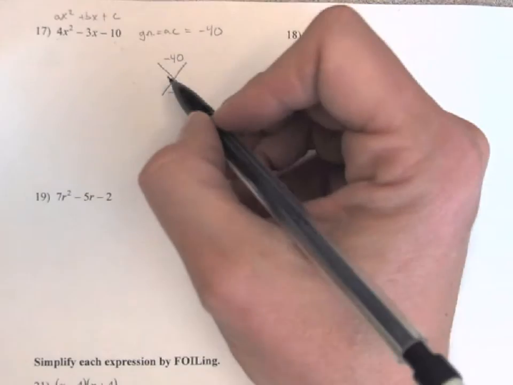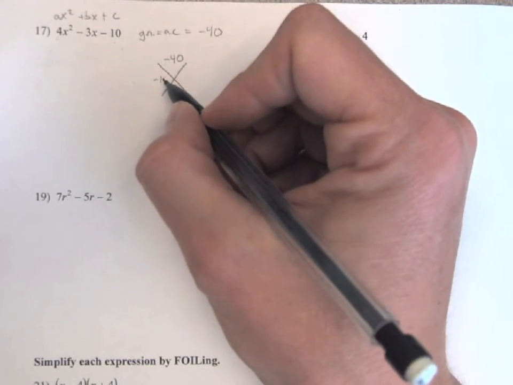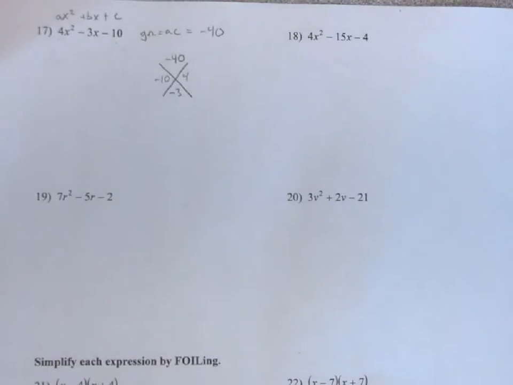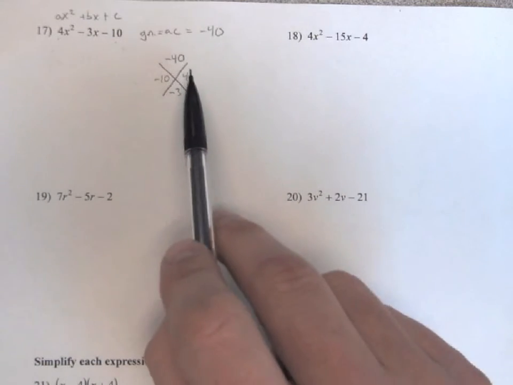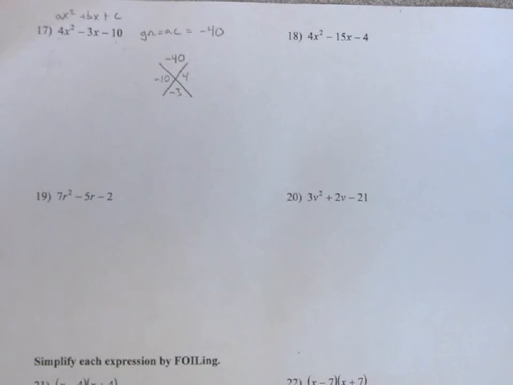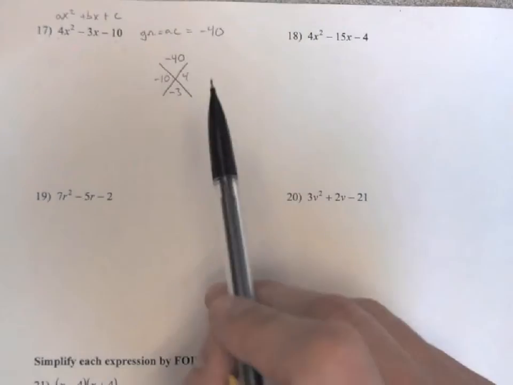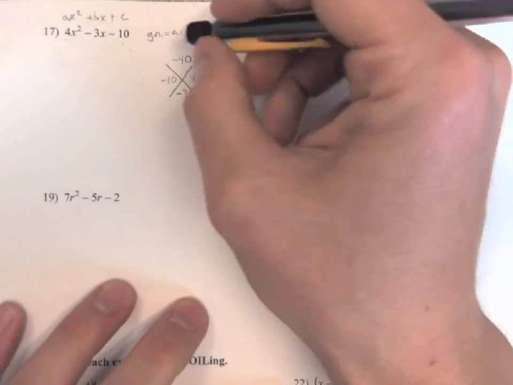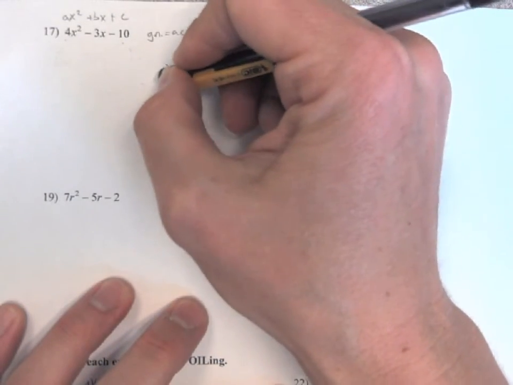So we can try like a negative 10 and a 4, right? Those multiply to negative 40. Negative 10 times 4 is negative 40. But if I combine those, I get a negative 6, and that's not what I'm after down here. Okay? So let's back it up a little bit.